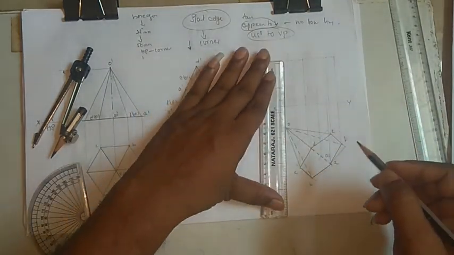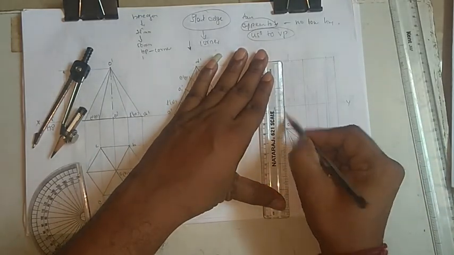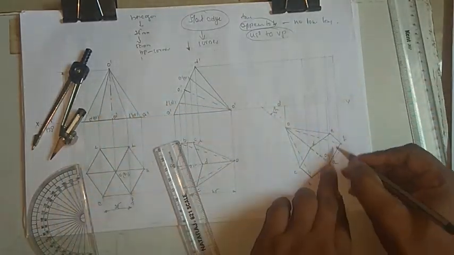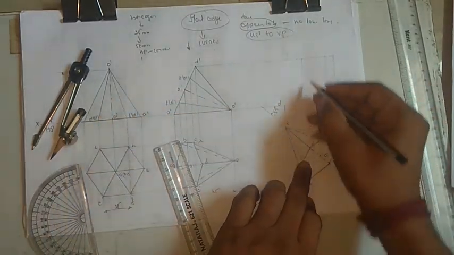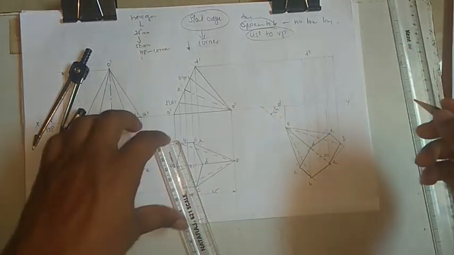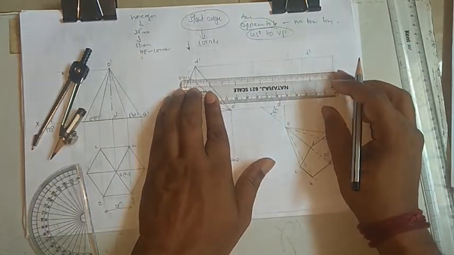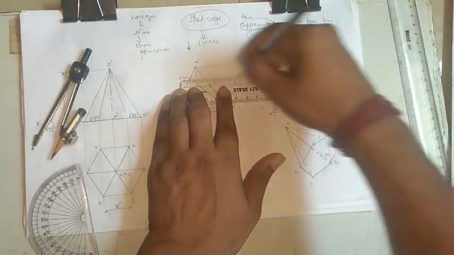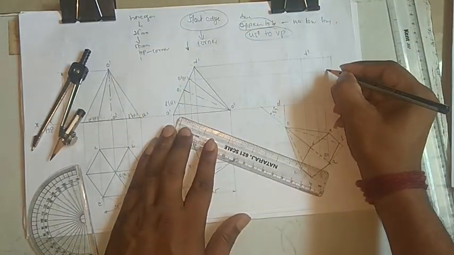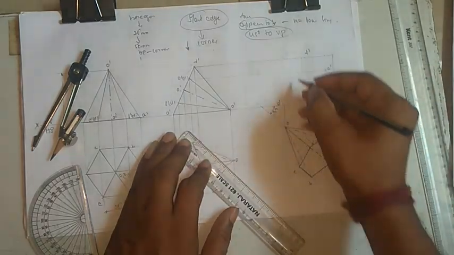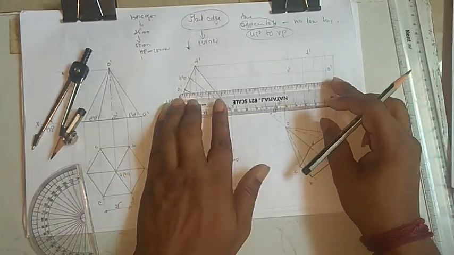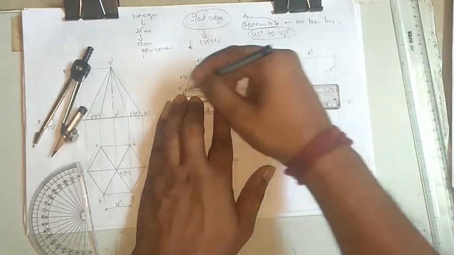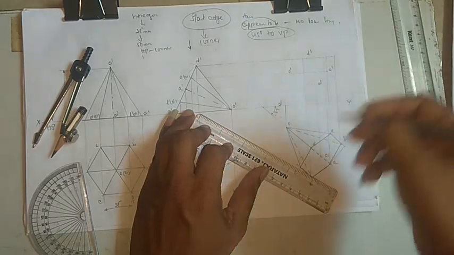Okay, so last is O is on the XY line, so O dash. Right, so now this is D, so where is D? So D is here, so this is our D dash. So E and C are on this line, so E is still here, so you can say this is E dash. So where is C? C is here, so this is O1, so this is O1 dash.